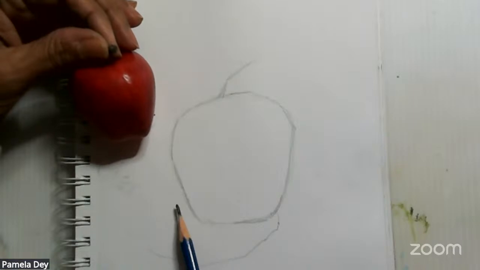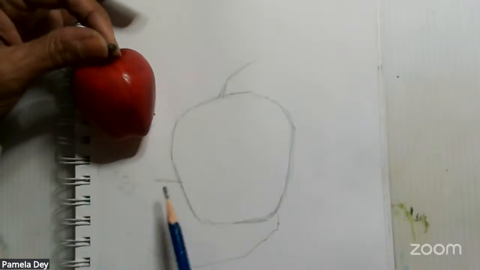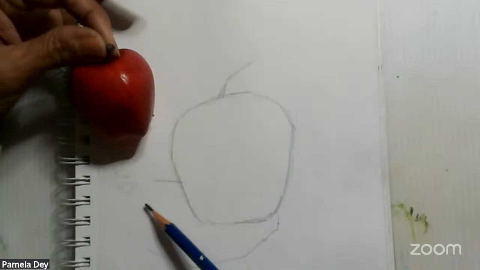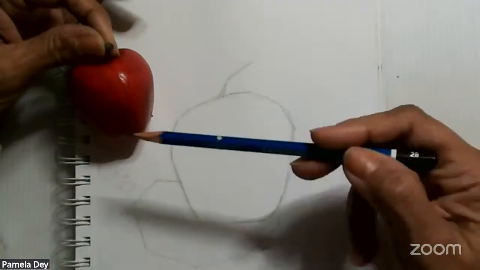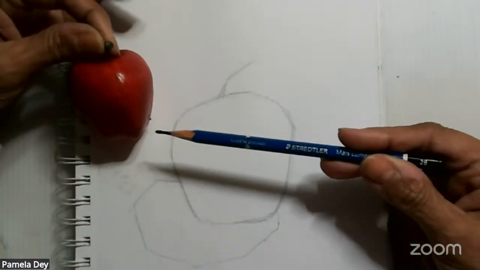I'll also block in some of the shadow. This is how the shadow is looking from my angle, right?